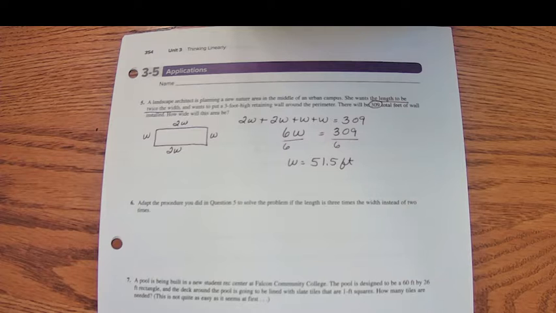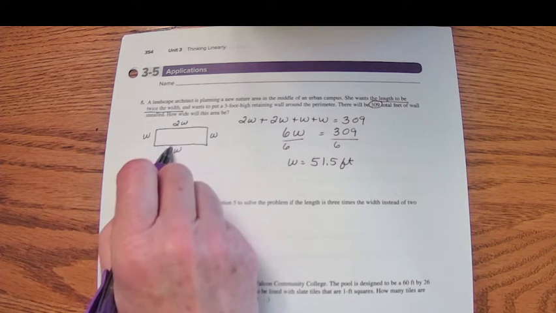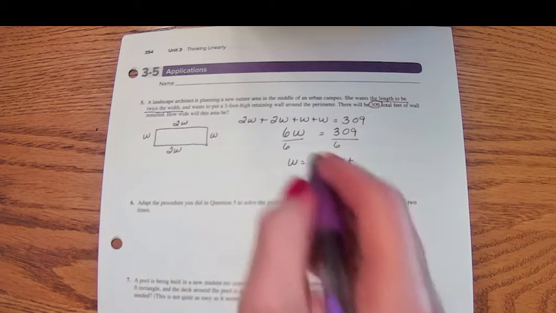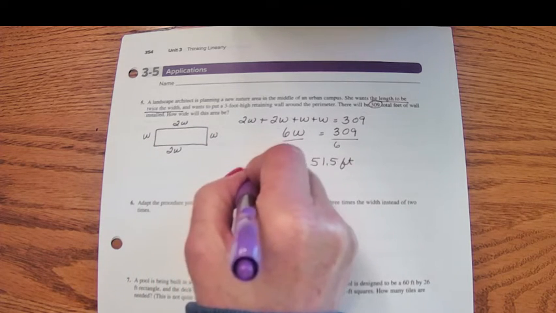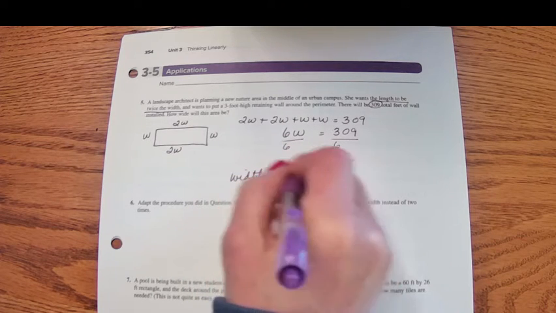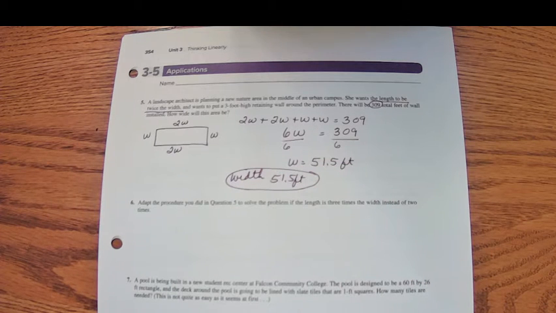So how big will the area be? How wide will this area be? The width is going to be 51.5 feet. If they had asked how big the length is, we would multiply that by 2 and we'd get 103.